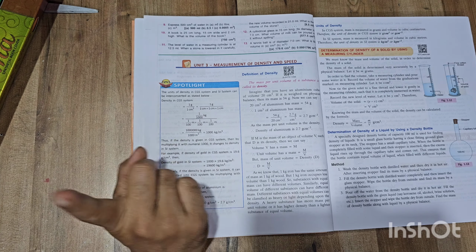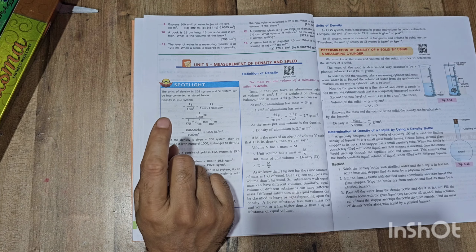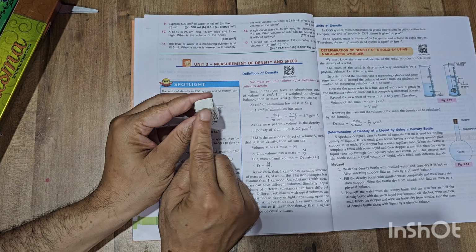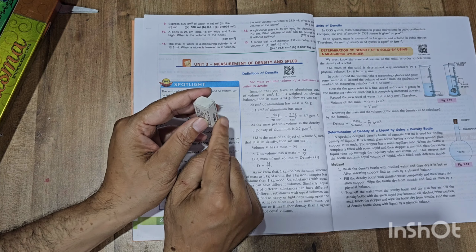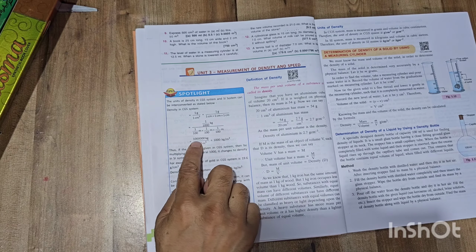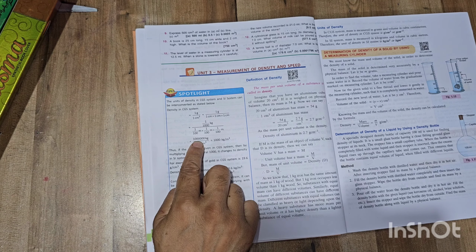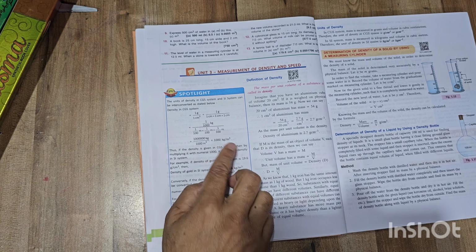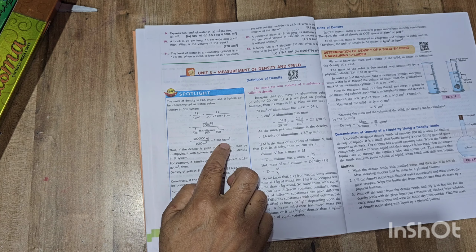We are measuring 3 sides. When you are measuring volume, we always measure these 3: the height, the length and the breadth. So if you do the calculations, you will get 1,000,000 in the denominator. This will be 1,000 kilogram divided by 1 meter cube. If you do the calculation, it is 1,000 kilogram per meter cube.